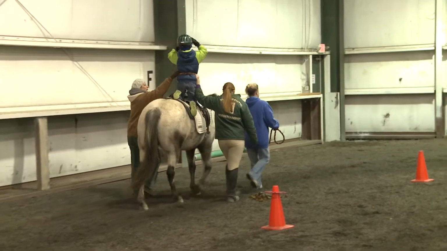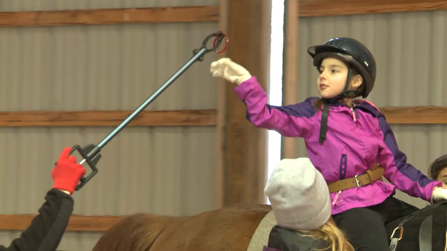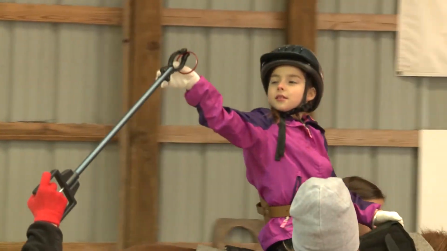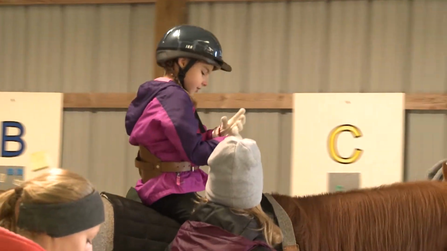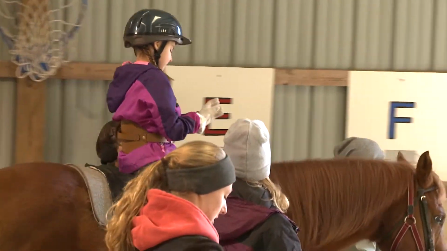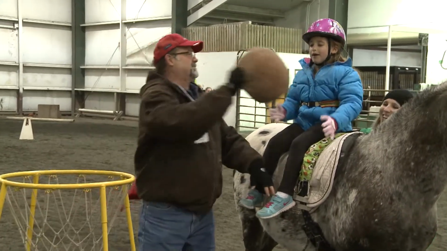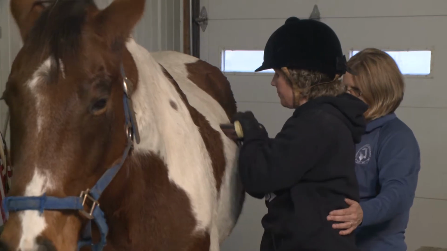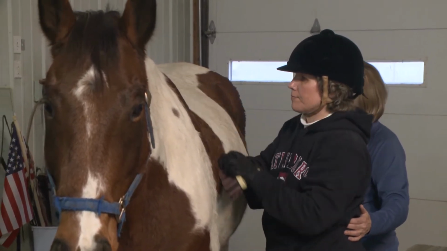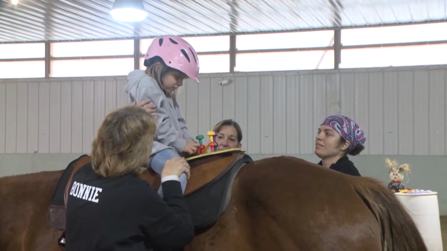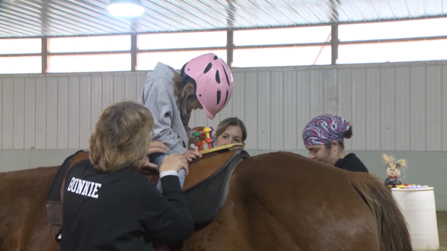An OT may also work on cognitive tasks, such as planning an activity, following the steps, and cleaning up the area. Try and pinch it. Often fine motor activities, such as reaching for a ring or tossing a ball into a basket from the horse, can develop coordination and challenge balance, as well as focus attention on the task at hand. Grooming activities with the horse may facilitate self-care and motor development, as well as learning the body parts, colors, and numbers, which transfers directly to school-related tasks.